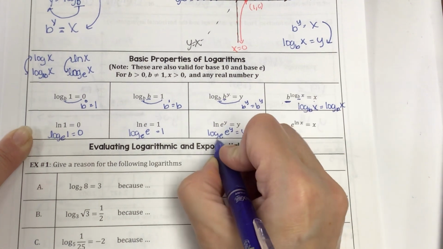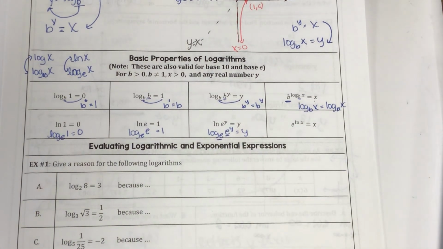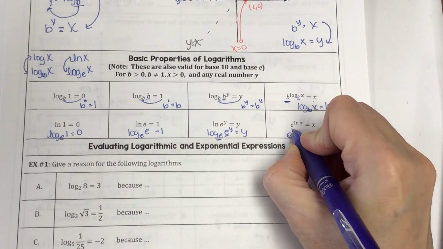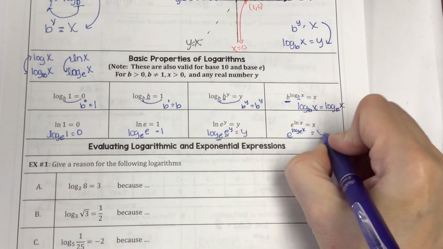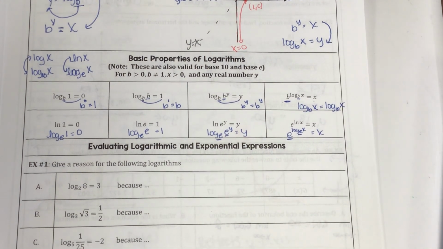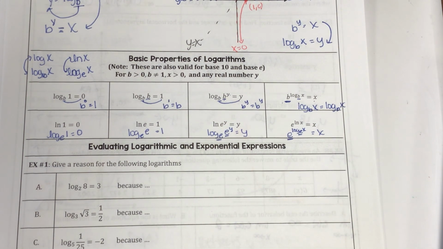Same thing here. Just remember that ln can be rewritten as log base e. Make sense? Here, this is the same thing as saying e to the log base e of x. And there, your exponential base and your logarithmic base are the same, and therefore it simply equals x. So those are just some basic properties that you learned in Algebra 2. So that's a quick review of it, right? You do have to know those properties, yeah?